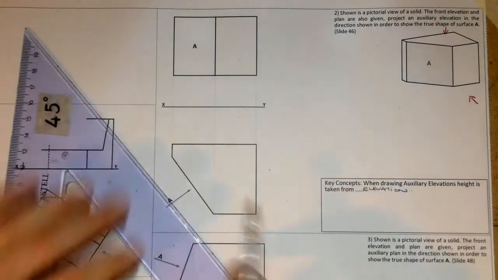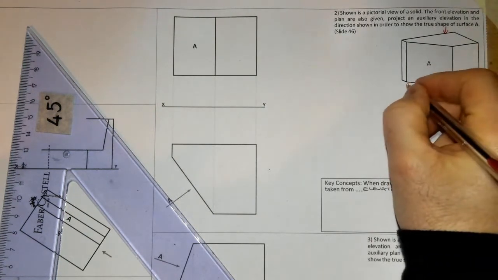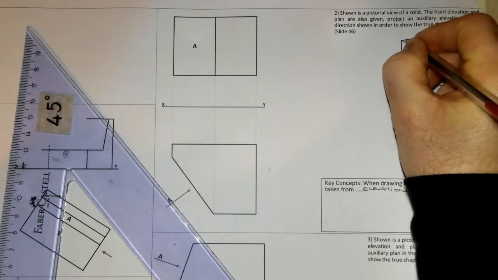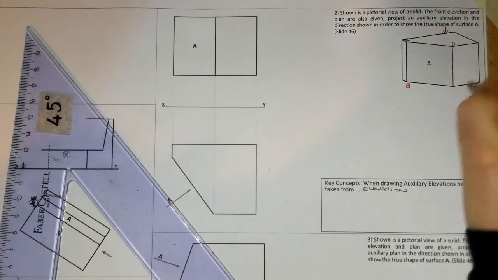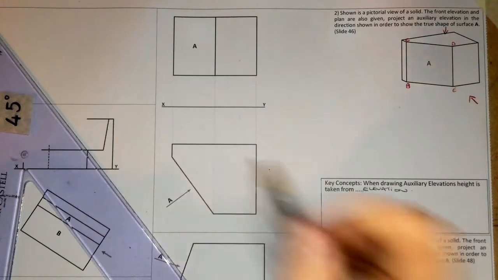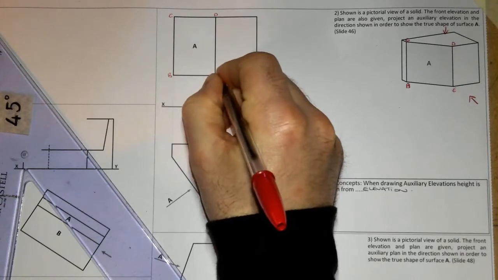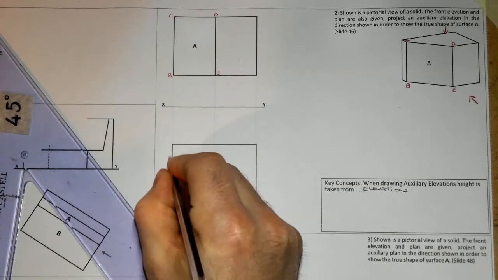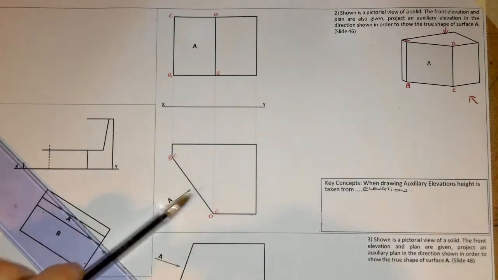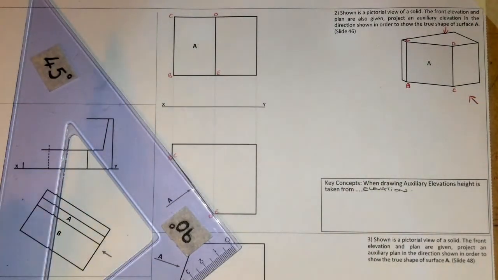If I label that cut surface, I'd have 4 points in it. I shouldn't use A, so I'll change that to B, C, because the cut surface is A already, D and E. So B would be there, C would be there, D and E, and B and C are in the same position here, D and D. When you're looking straight at the surface, you're going to project perpendicular to it.